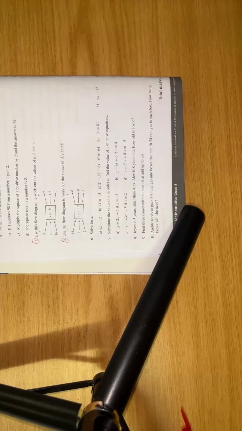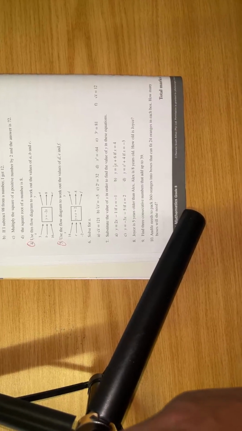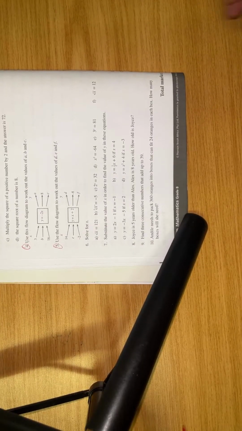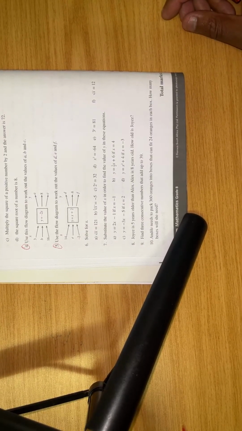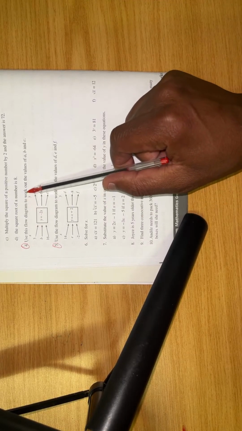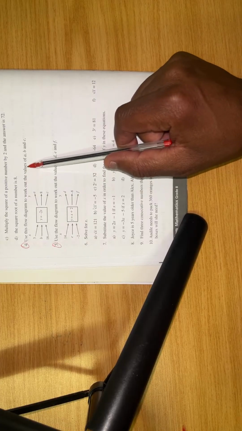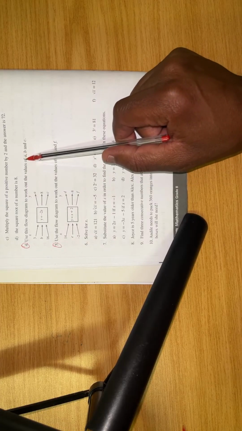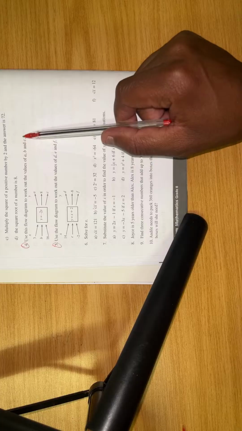Let me try to push this. Okay, I believe now you can see. Use this flow diagram to work out the values of A, B, and C.